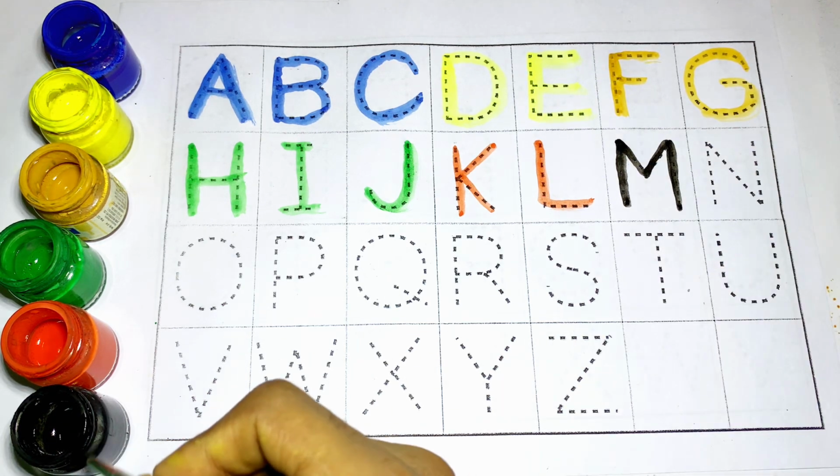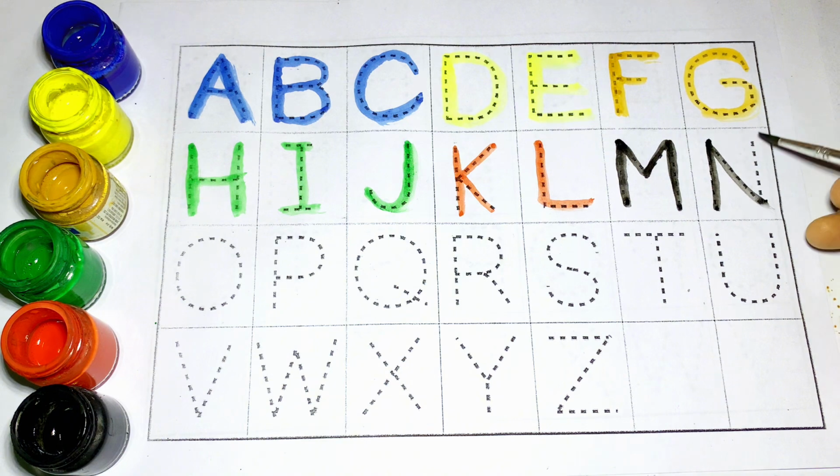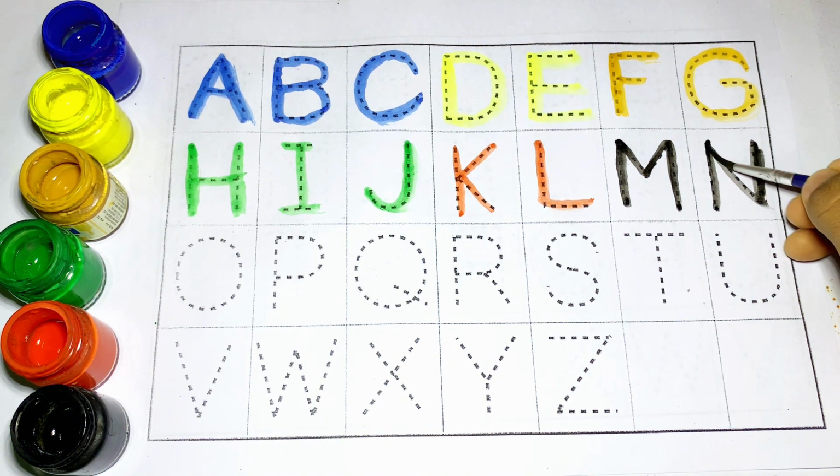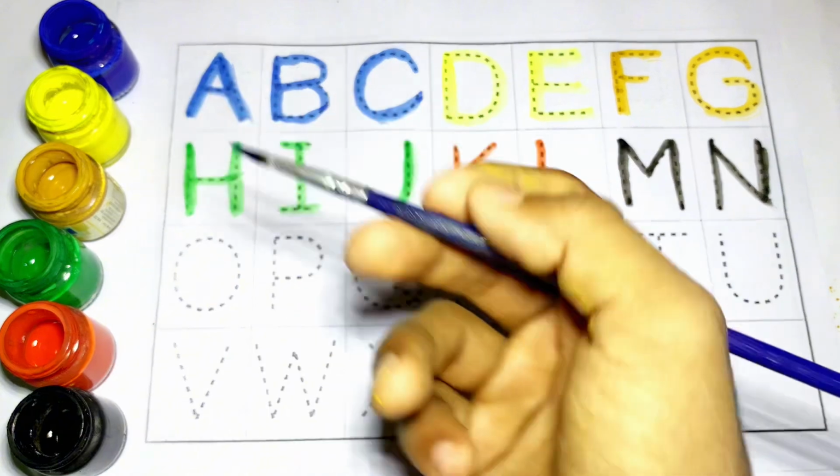Kids, again use black color and draw N. N for nose, N for nest, the alphabets of N. Kids, now draw O. O for orange, O for octopus, the alphabets of O.